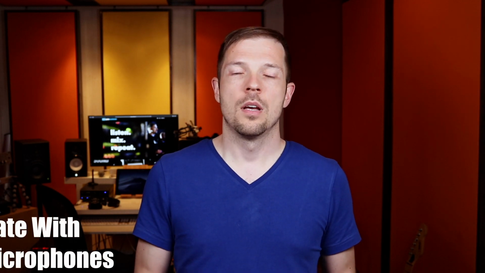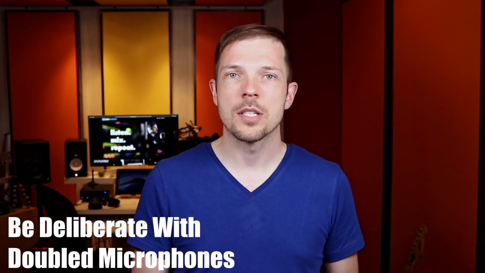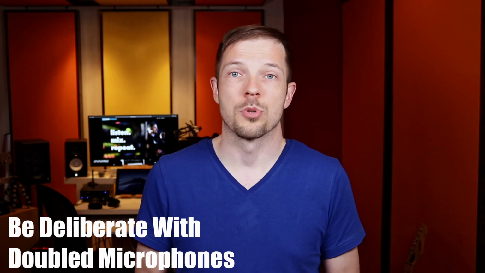So, what about using two microphones on one sound source, like on kicks, snares, and guitar cabinets? We commonly see engineers using two mics to achieve two different sounds that they can mix and blend together, and that usually works out fine because the number of these channels is quite limited to just a few sound sources, and it doesn't take a lot of time to check for phase issues by flipping polarity switches to see if there is loss in the low frequency spectrum.